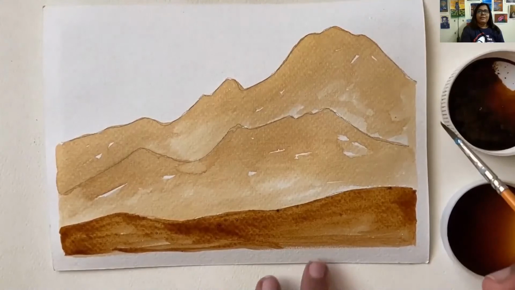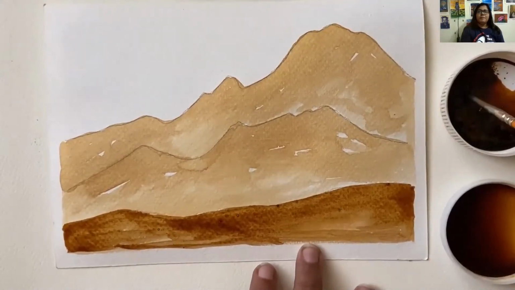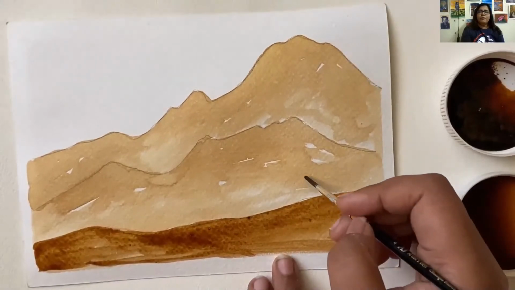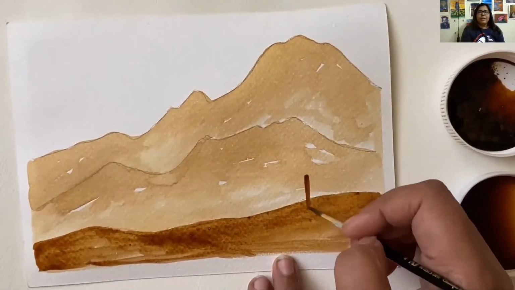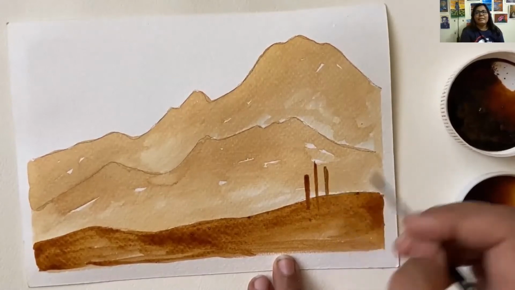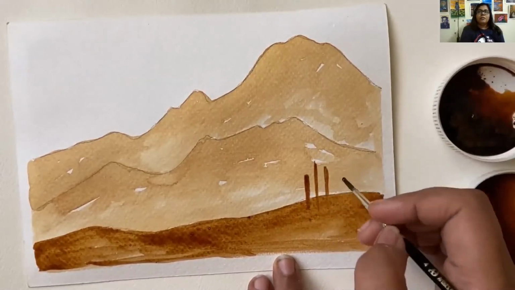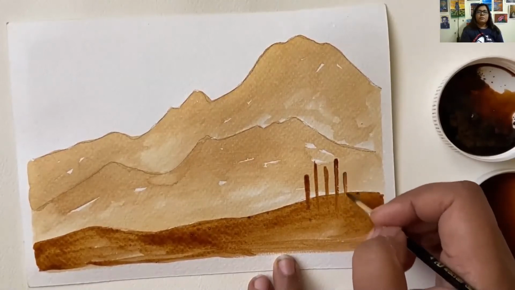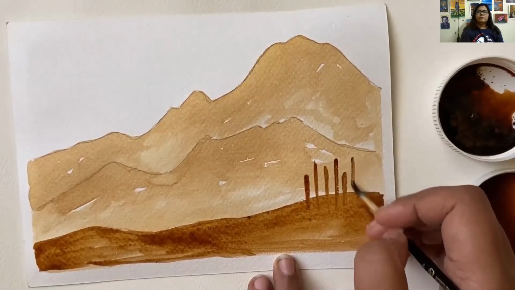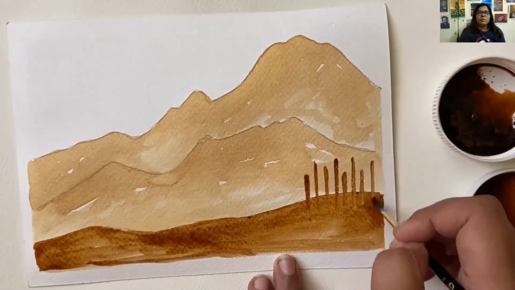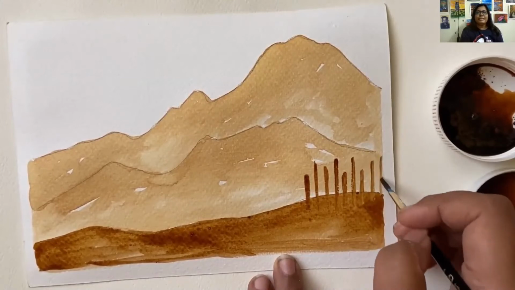Okay, so here I have a thin brush. Just dip it in that other container, the dark container, where there is more coffee, less water. And then just draw straight lines like this.